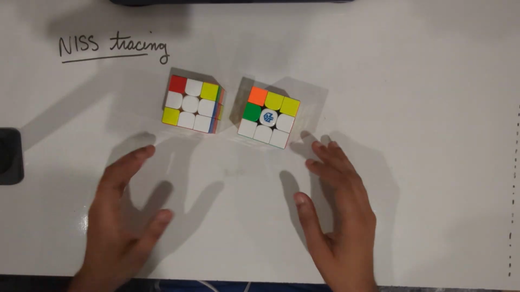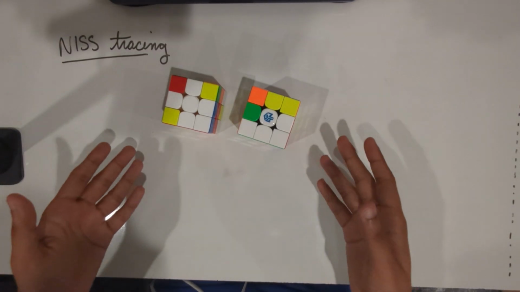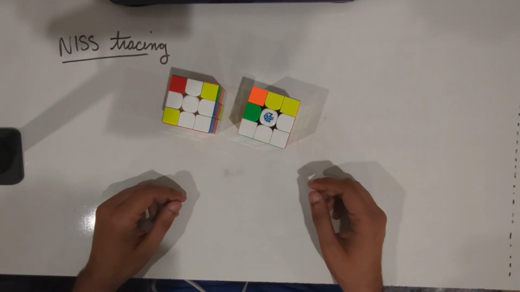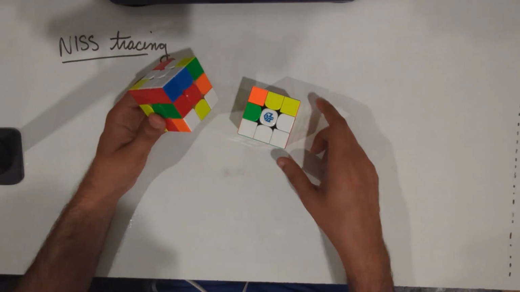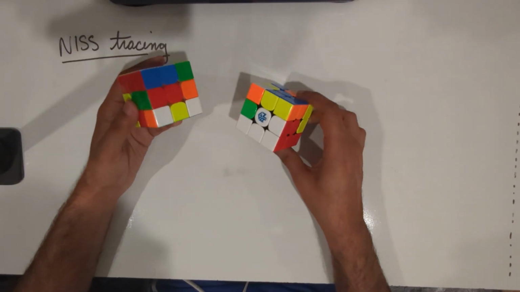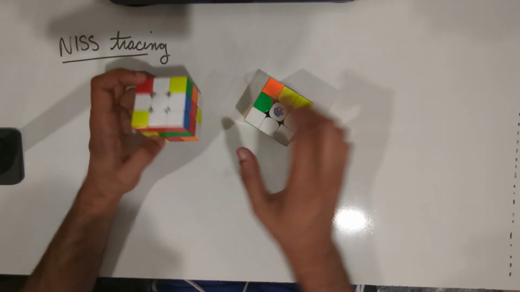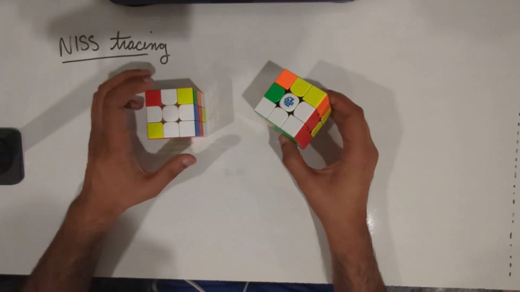All right, I now want to cover the topic of NISS tracing, and a good place to start is the concept of pseudoblocks. In this example that we did before, there were 2 cases where we had a block that was made, and it was relative to the other pieces. You can see that this kind of looks like a block, but it looks like it's 1 move off, and same thing here.